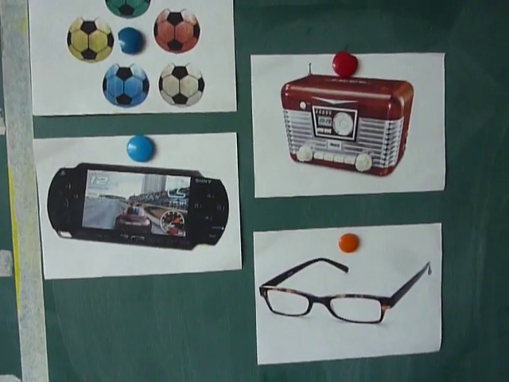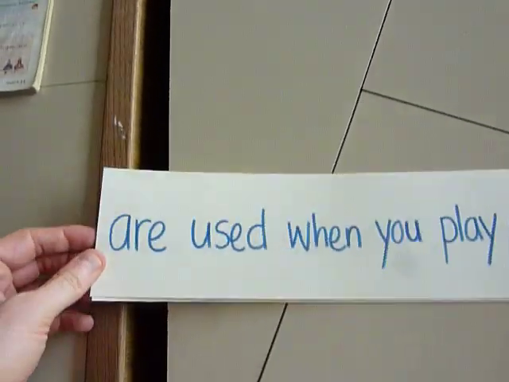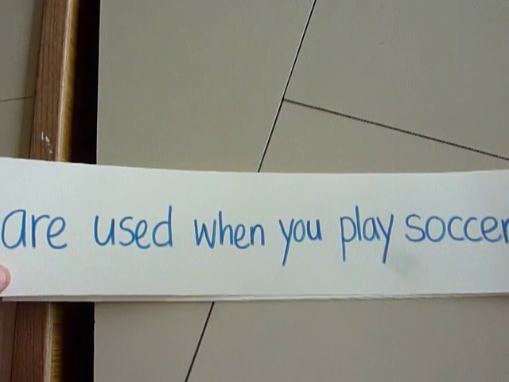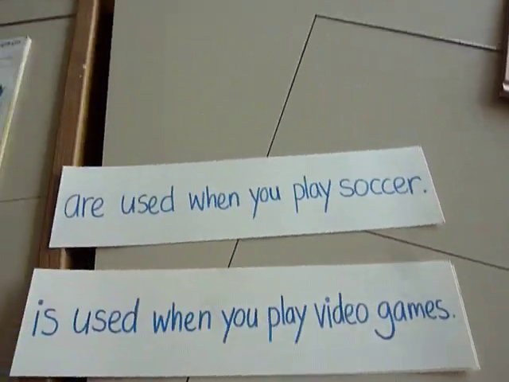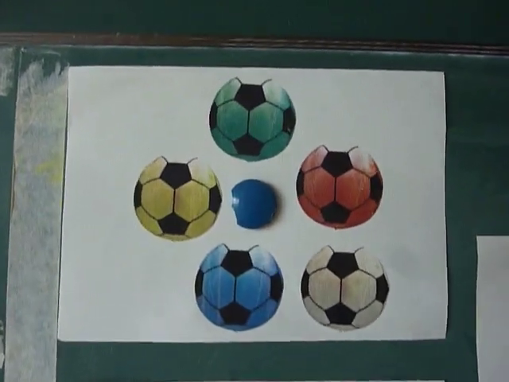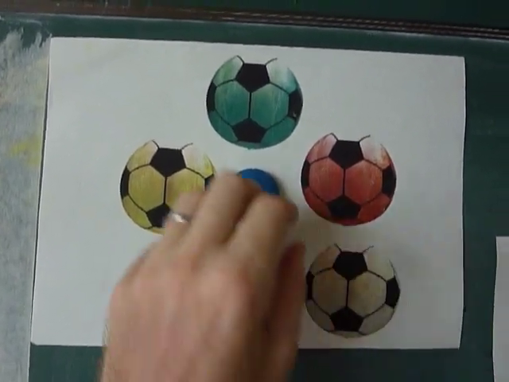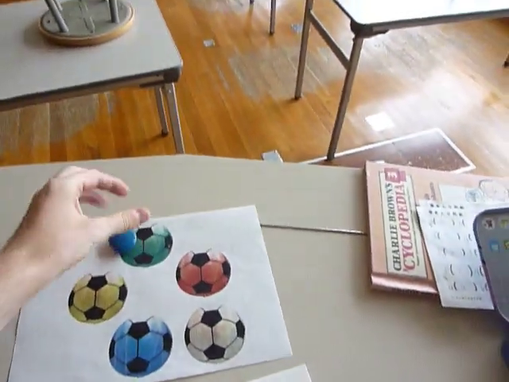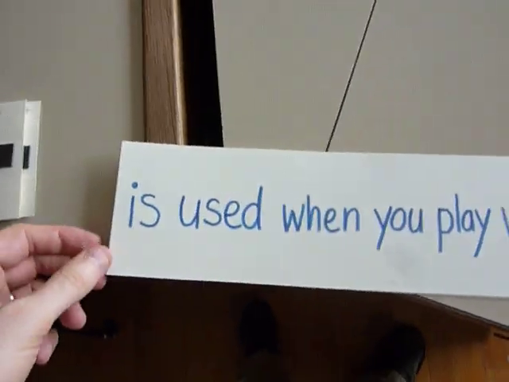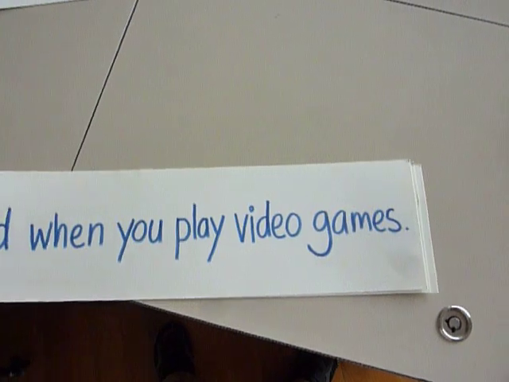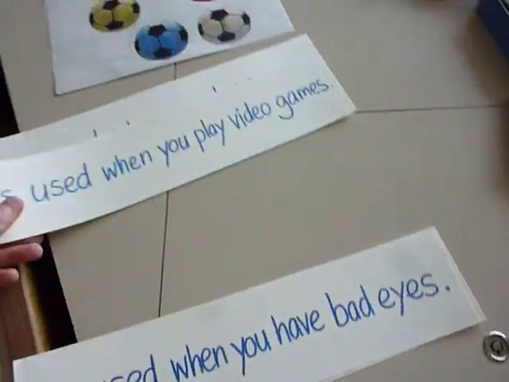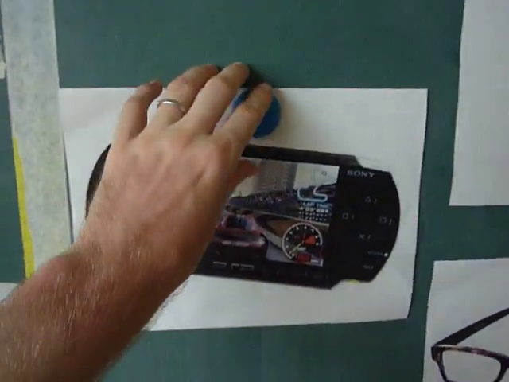Nani nani is used when, and then I would read out these sentences. "Are used when you play soccer," and students simply have to raise their hand and match. So soccer balls or footballs are used when you play soccer. Very good. That picture's removed. The student gets a sticker. "Is used when you play video games." So that one goes with PSP.